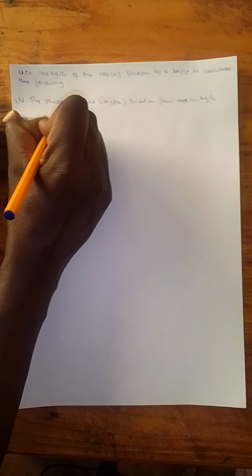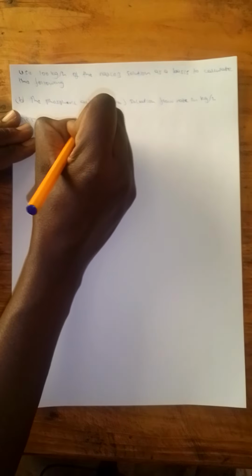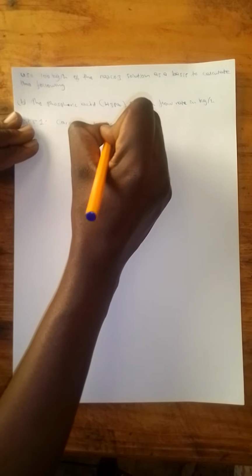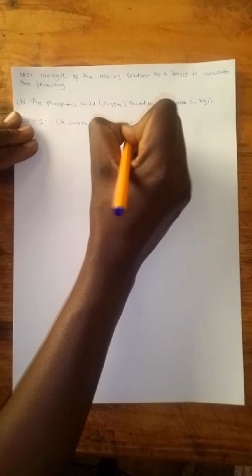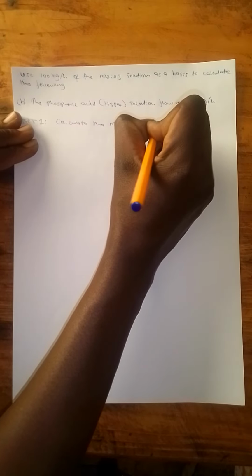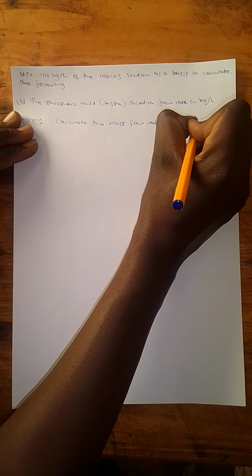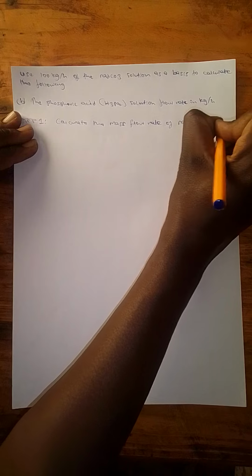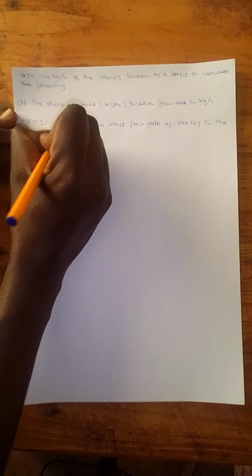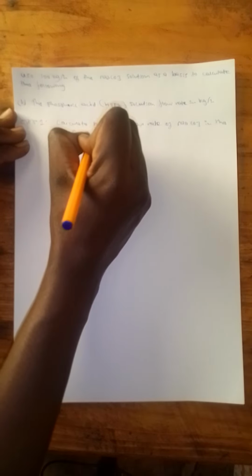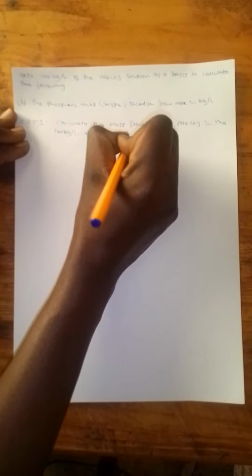So let me just write it down: calculate the mass flow rate of Na2CO3 in the 100 kilograms per hour Na2CO3 solution. So that is actually the question.